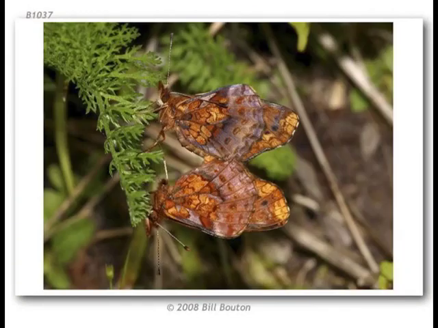Come on. No, that's not Western Meadow. Not the western meadow. Western Meadow, but it's just the meadow fritillary.